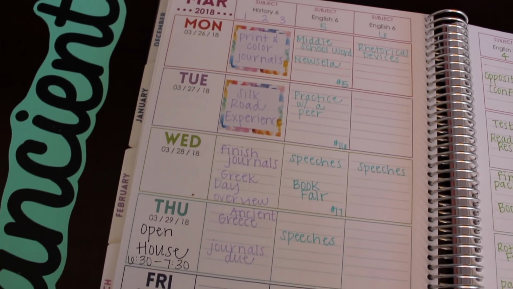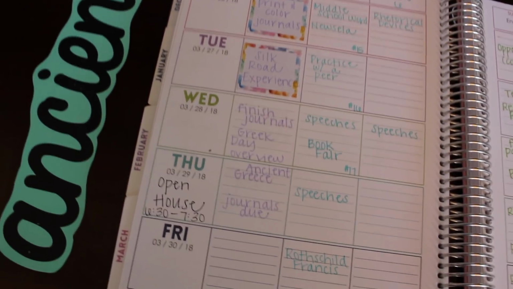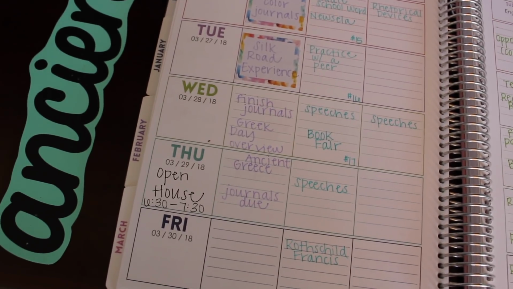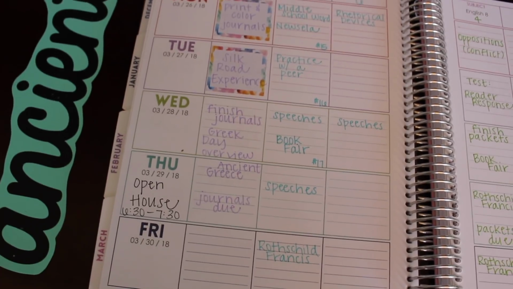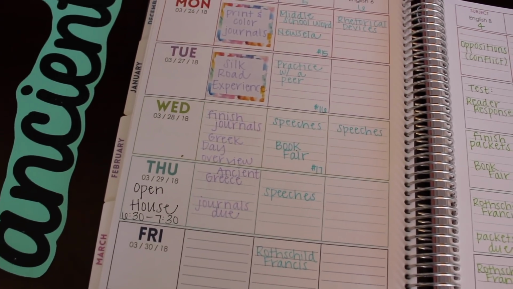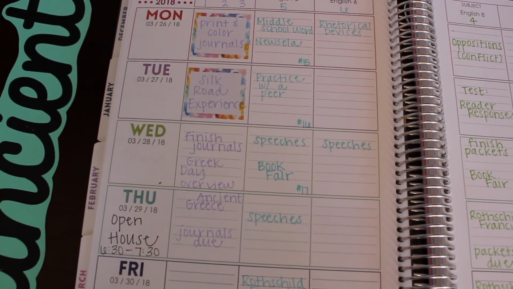History students were still working on their journals, and then we got into ancient Greece, and it's been a long tradition at our school where we do something called Greek Day, which I will write a blog post about soon. I have it halfway done.